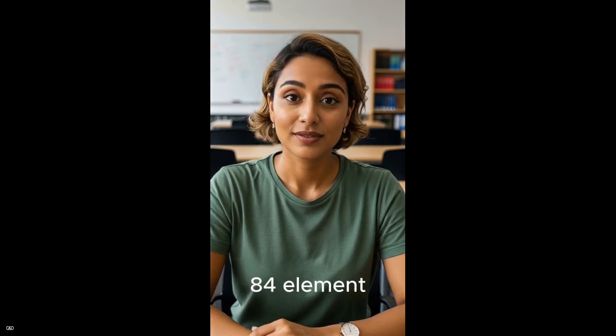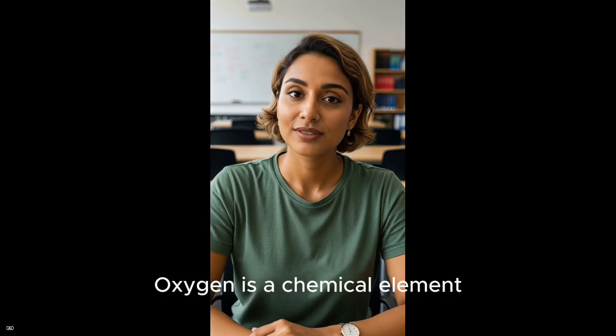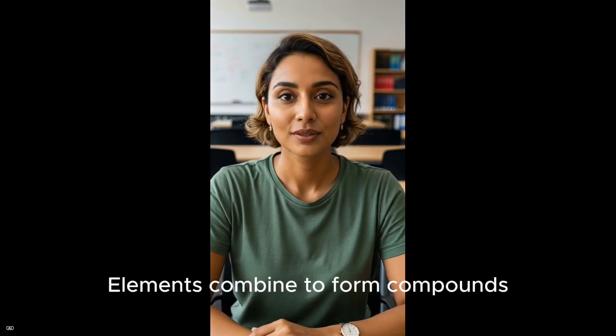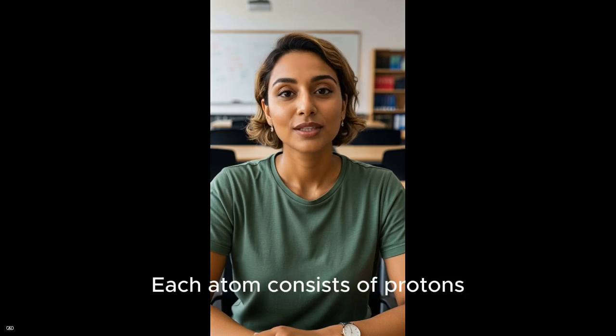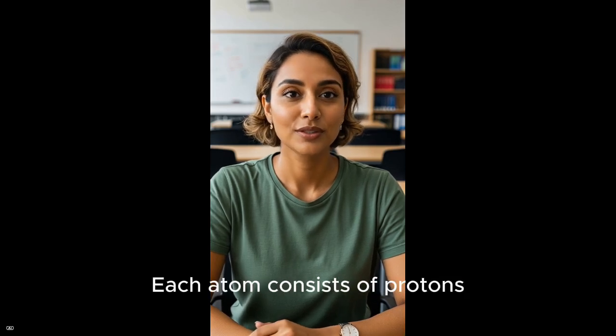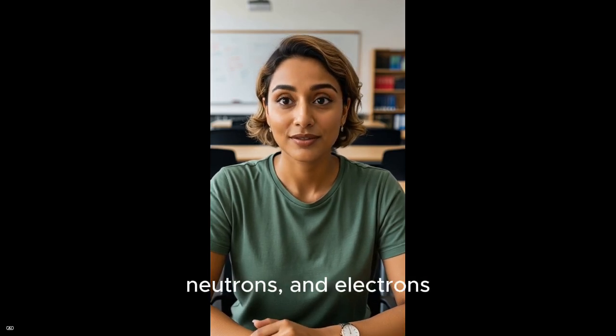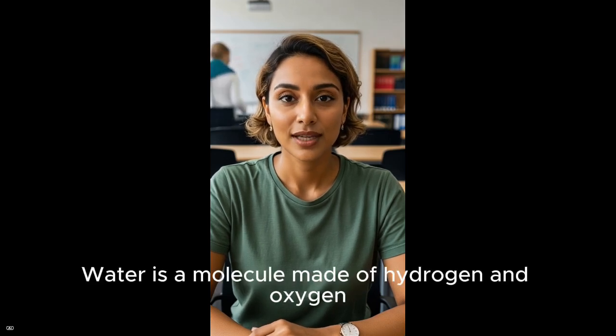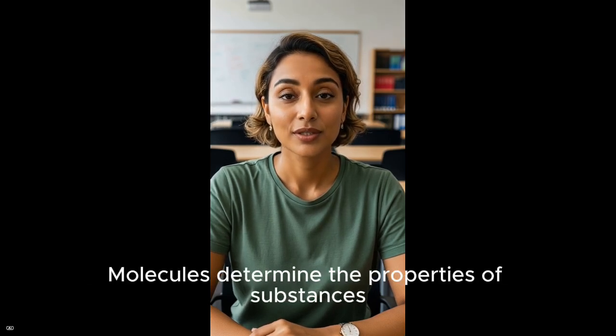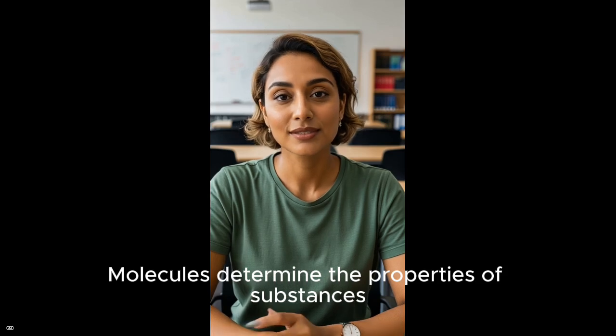84. Element. Oxygen is a chemical element. Elements combine to form compounds. 85. Atoms are the building blocks of matter. Each atom consists of protons, neutrons, and electrons. 86. Molecule. Water is a molecule made of hydrogen and oxygen. Molecules determine the properties of substances.